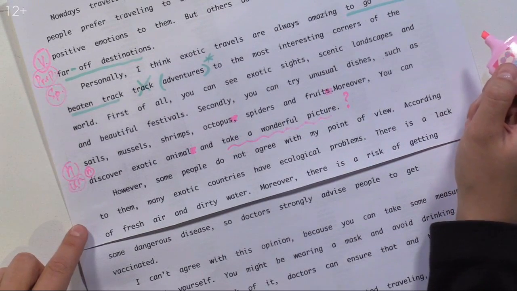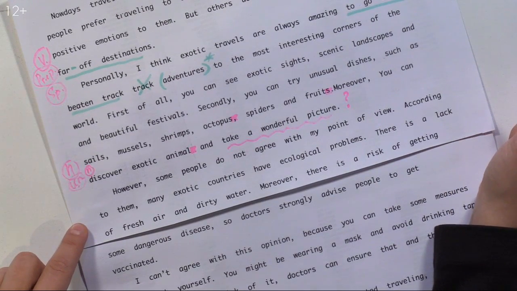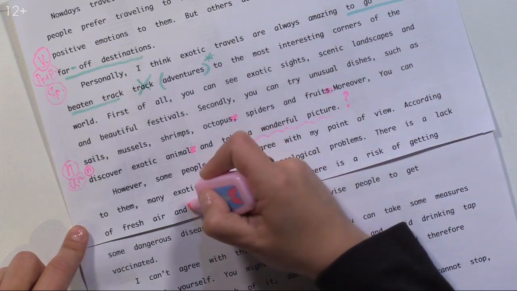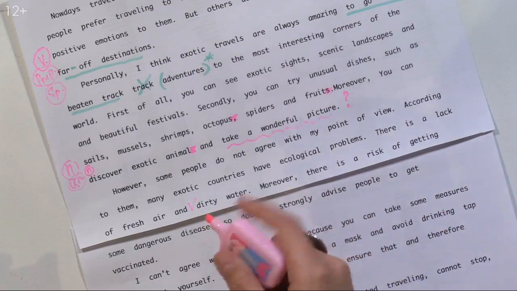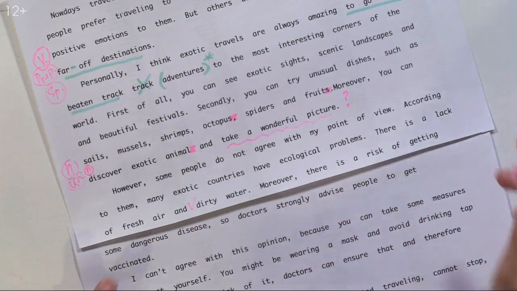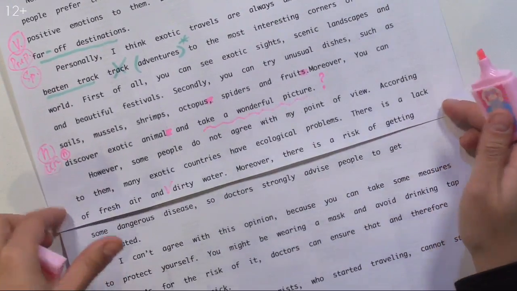However, some people do not agree with my point of view. According to them, many exotic countries have ecological problems. There is a lack of fresh water and dirty water. Probably this is a breakdown in logic.